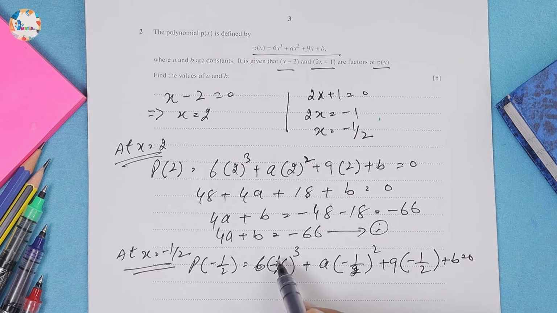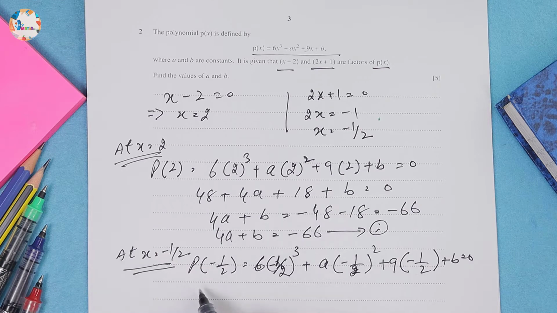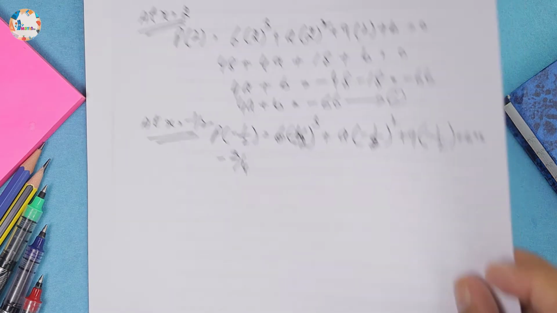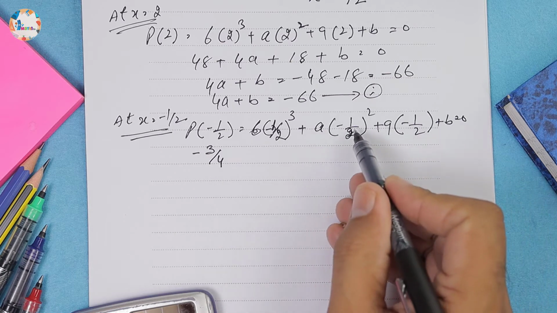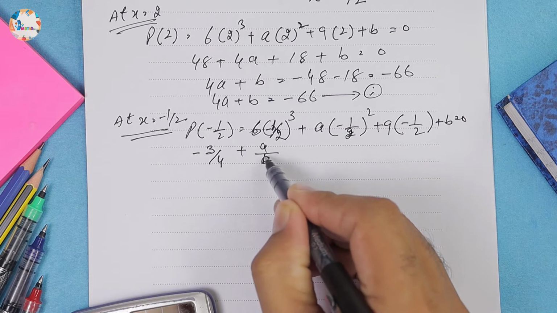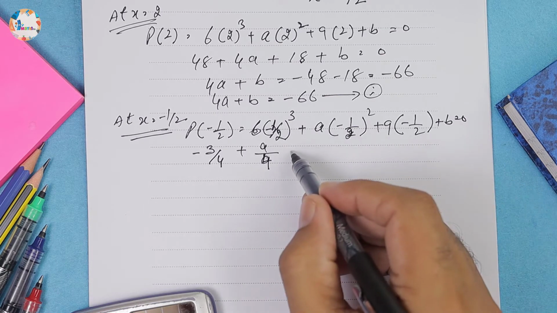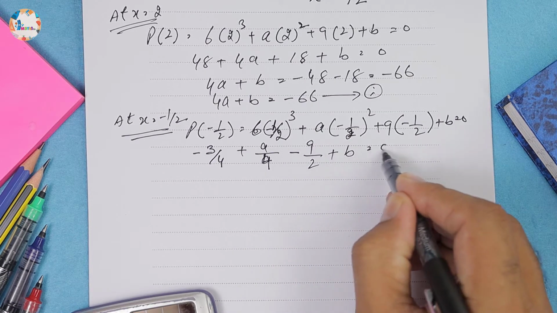If we simplify, this one will be 6 into minus 1 over 2 whole cubed, and this will be equal to minus 3 by 4. So minus 3 by 4 plus this will be 1 by 4, so we can write plus a by 4, and this will be minus 9 by 2, and this will be plus b is equal to 0.